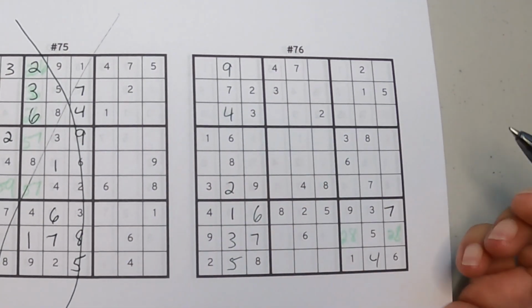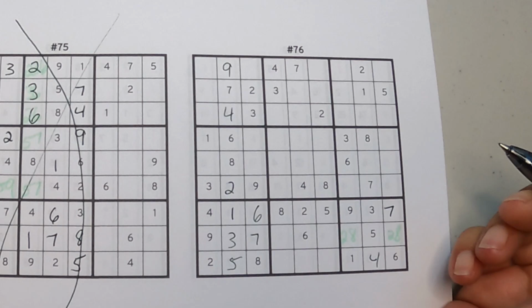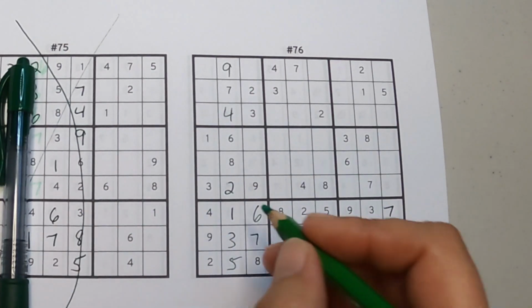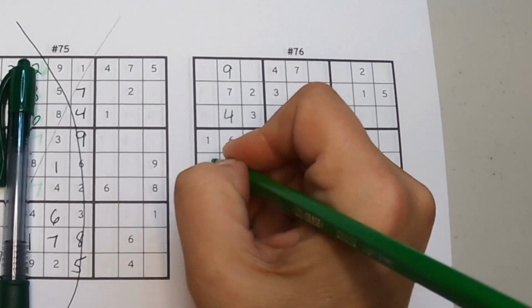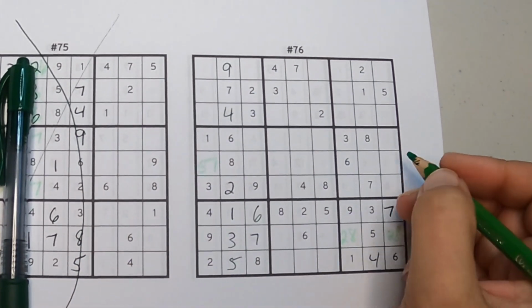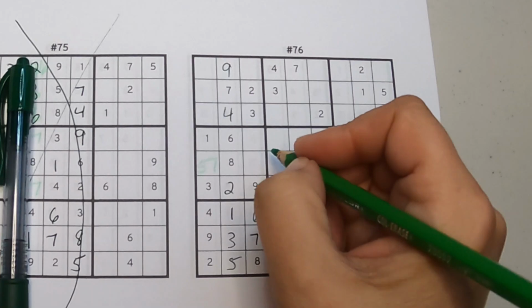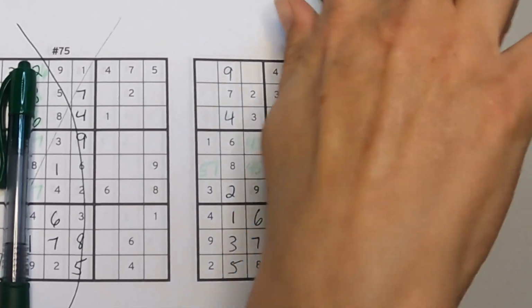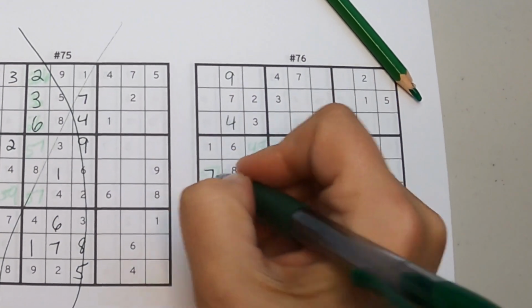For this box, we're missing 4, 5, and 7. We've got a 4 here, so 5, 7. 7 here, so 4, 5. That means our 7 has to be here.